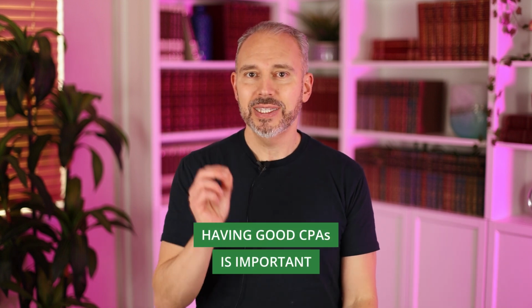Big tip right here, don't let the tax tail wag the dog, right? Don't just do things to save on taxes. Now, I'm a big fan of finding good, legitimate, legal ways to write off taxes and take advantage of the tax code. Having good CPAs is important.